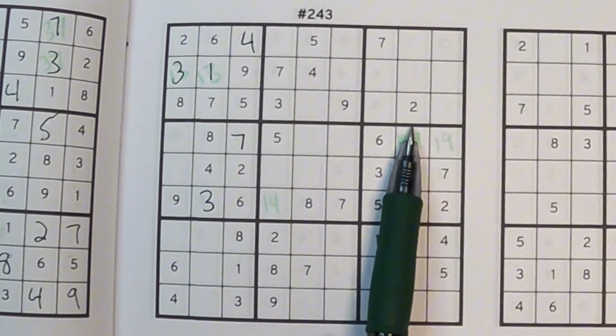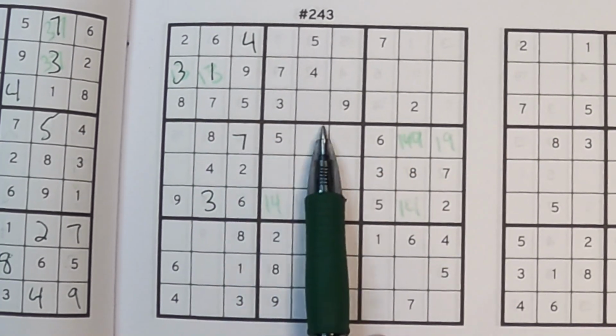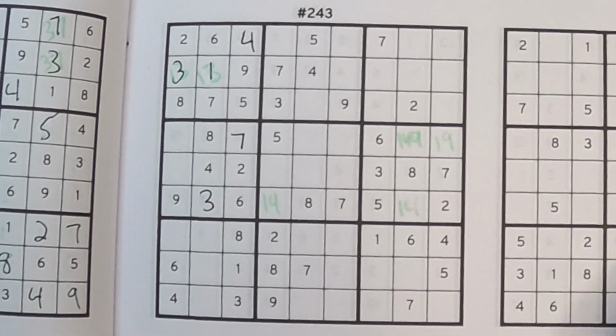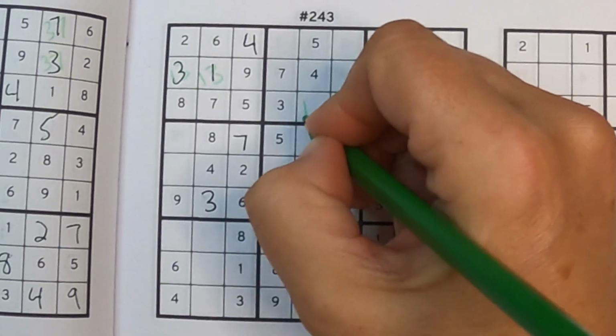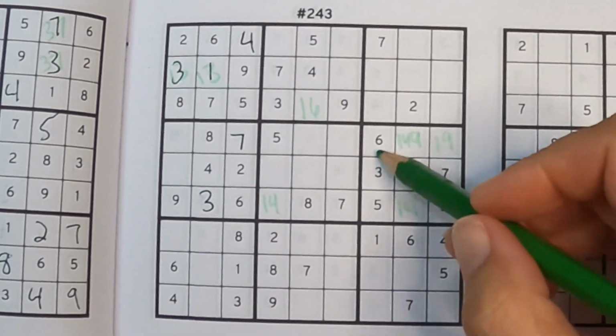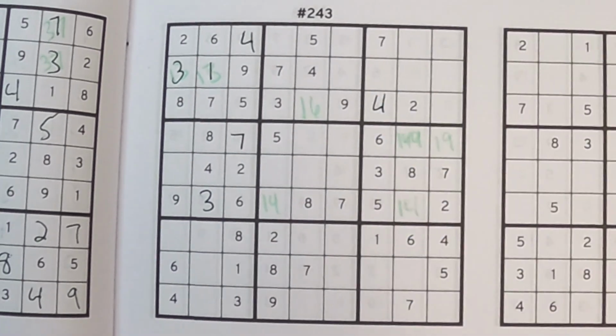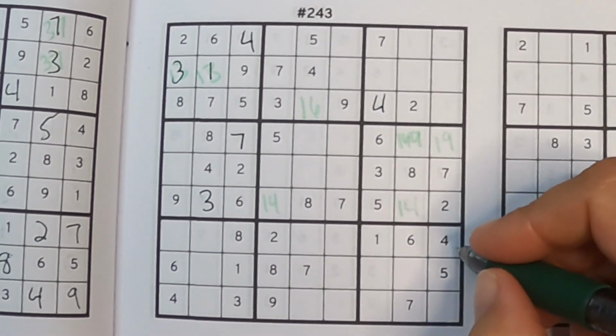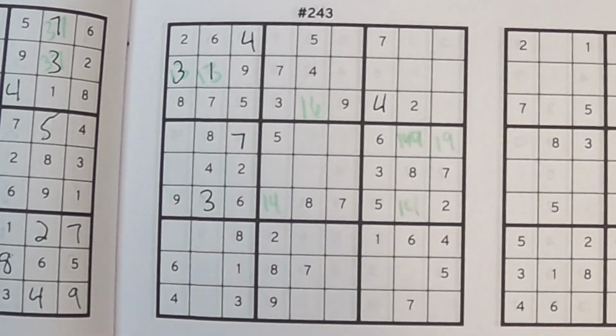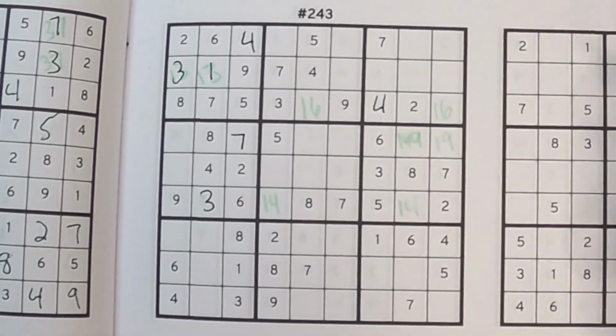For this row, we're missing 1, 4, and 6. We've got a 4 here, so 1, 6. 1 and 6 here means this is our 4. No help here, so 1, 6.